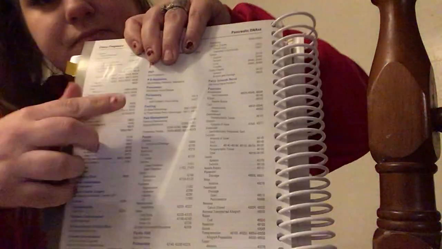So I'll go to pacemaker in the index. Go to the P's, and I found pacemaker.